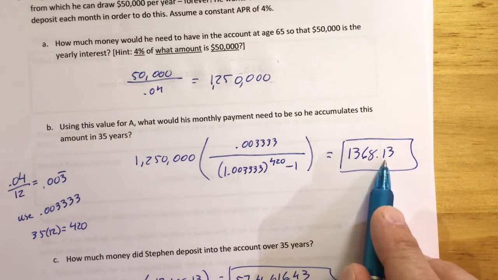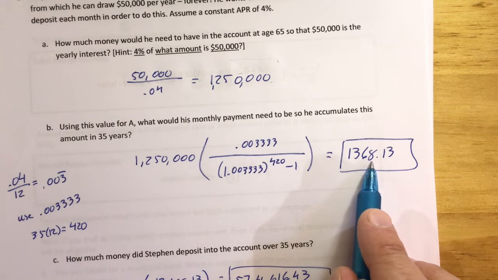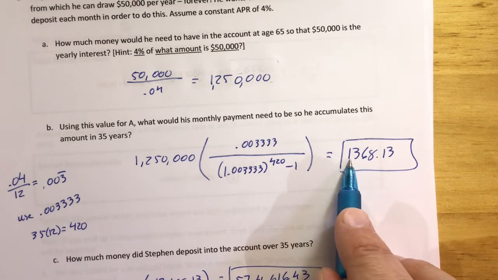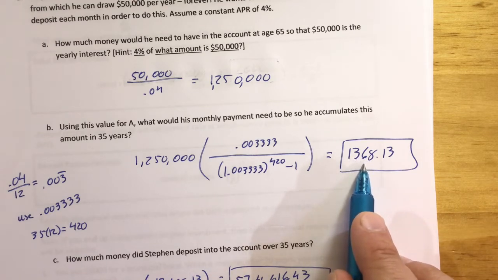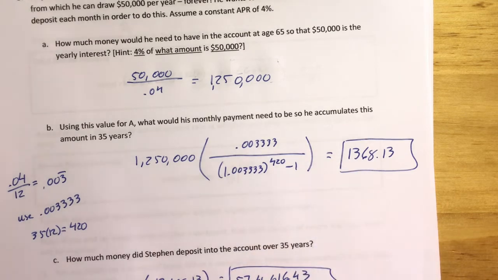If you get something a little bit different than that due to the way that you rounded, that would be fine. Your rounding would be too far if you were anywhere below like 1,360 or too high if you're around like 1,380. Once you're about $10 off from that amount, you probably did too much rounding, but you should get close to that number.